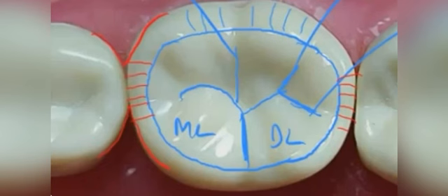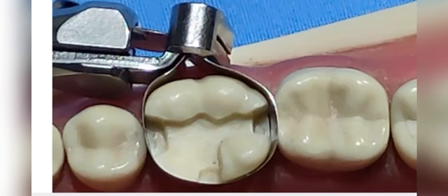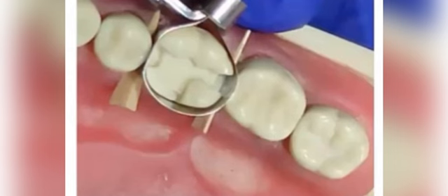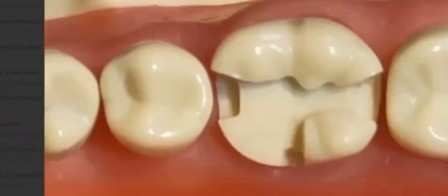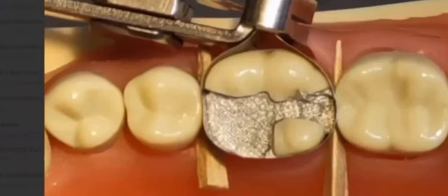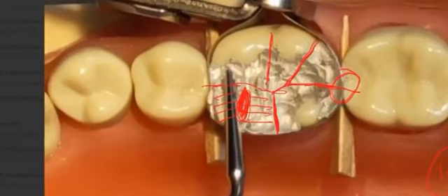Mesially, you can see it will have the contact which is a V shape, and the cusp is also having the curvature. So you need to create the same anatomy you can see in the clinical picture. So the kind of cavity you are getting is displayed over here. Double check the contact has been removed while you create the anatomy, and when you use the amalgam it should create the same.